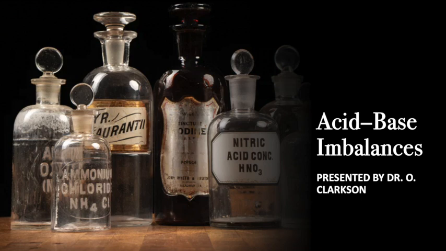Same thing with the heart. You can throw your heart into an arrhythmic state. So we're going to talk about what EKGs look like when you change the level of sodium, potassium, calcium. Those are all going to have effects on the EKG. You can actually see it.